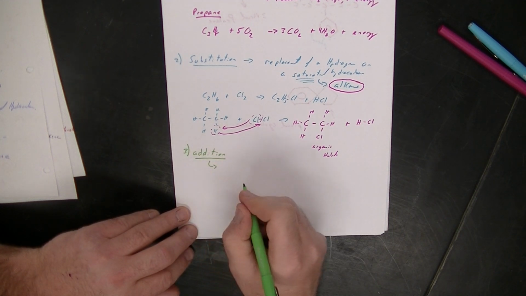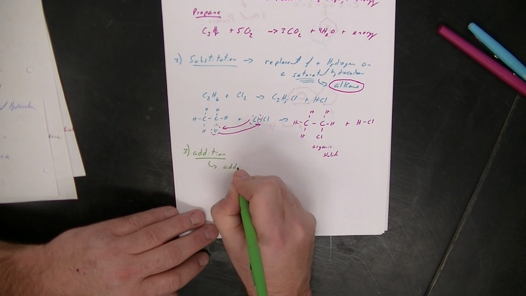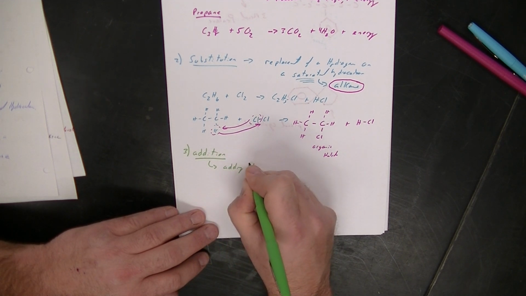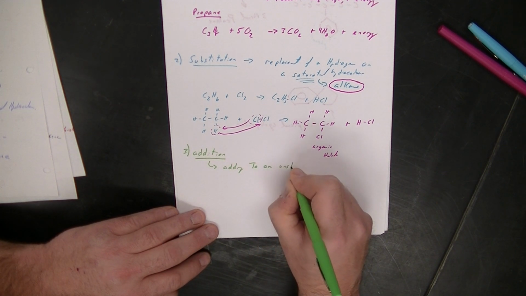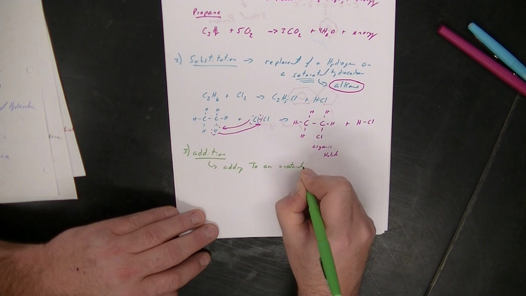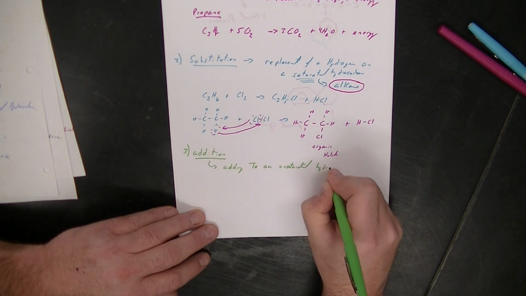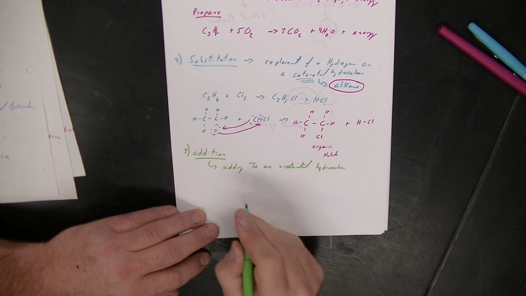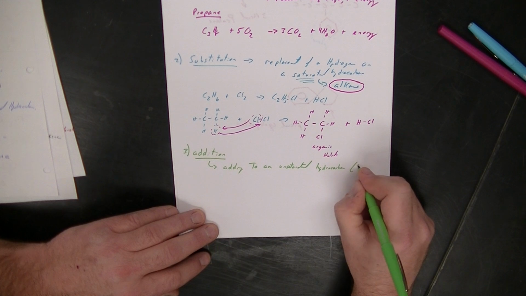So in addition, we're adding to an unsaturated hydrocarbon. And this can be an alkene or an alkyne.